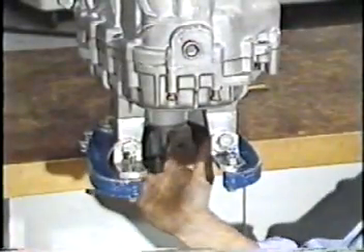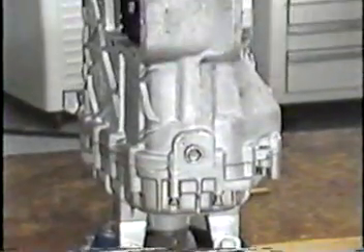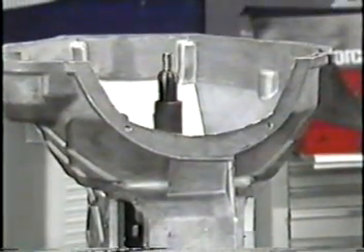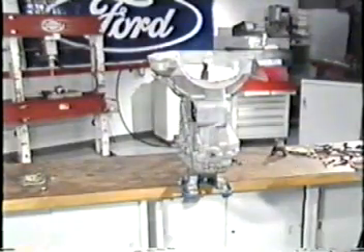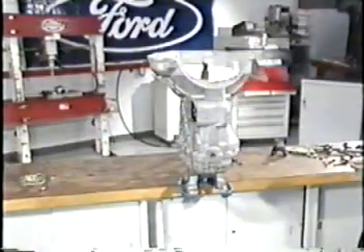When finished, check the input and main shafts. They should turn freely by hand. Remember, the adjustments vary depending on the transmission, so follow your shop manual carefully. Don't assume any transmission is the same as another.